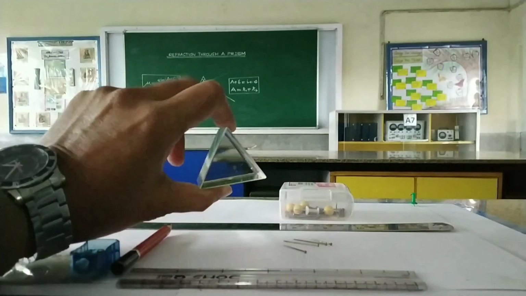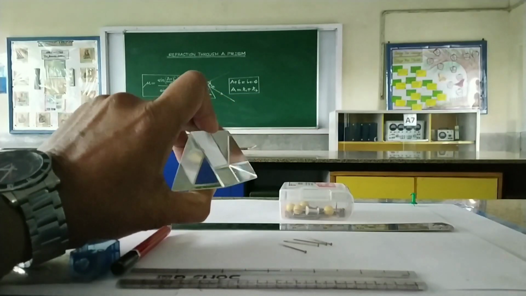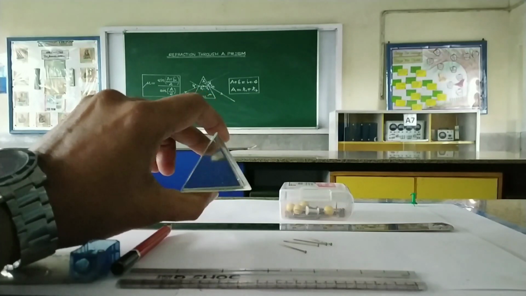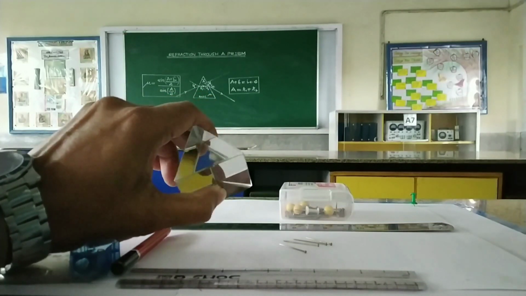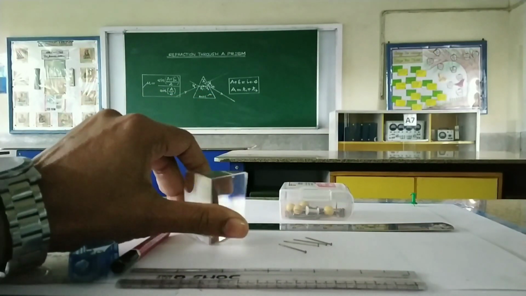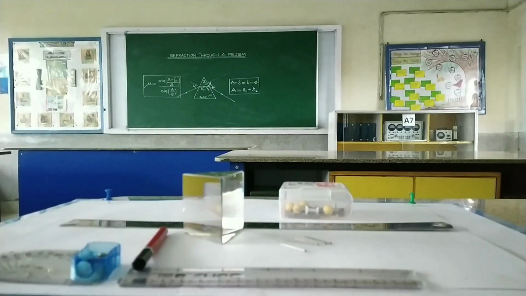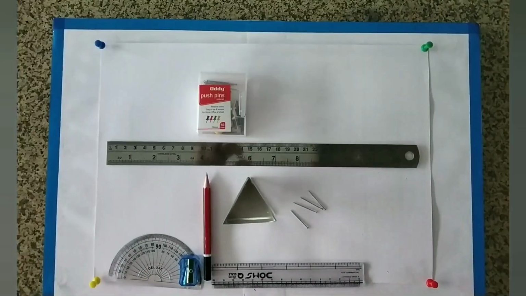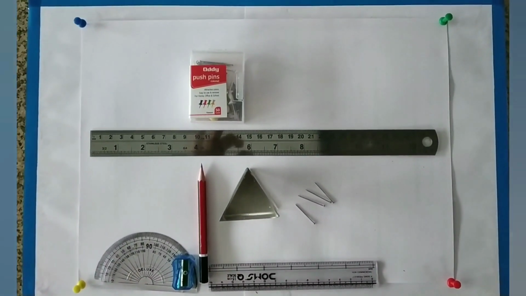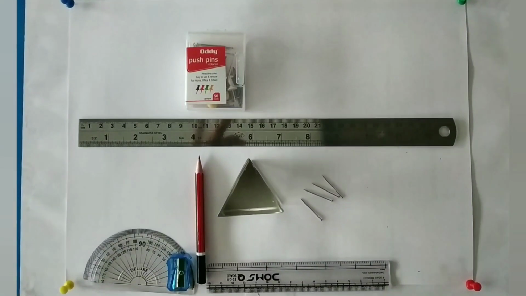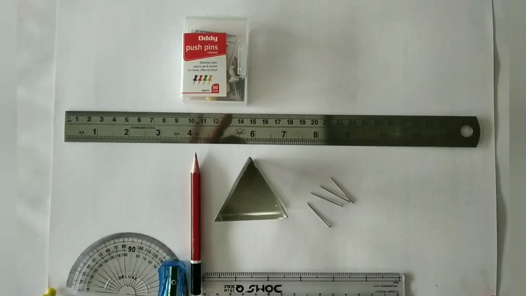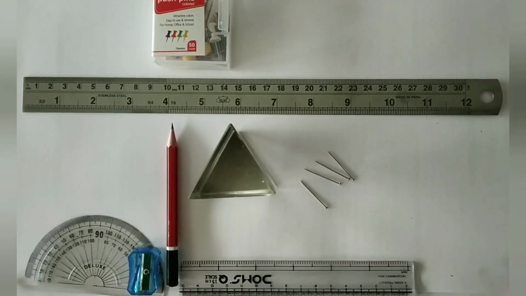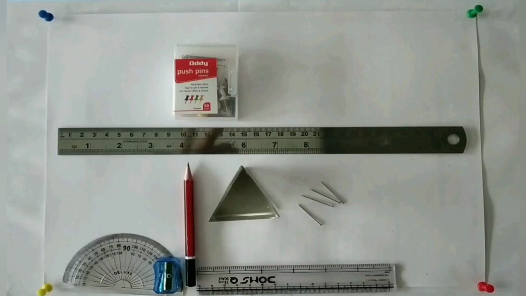A prism is actually a portion of transparent refracting medium that is bound by two plane surfaces which meet each other along a straight edge. The two plane surfaces are called refracting faces. And students, in order to perform this particular experiment, we will be requiring a glass prism, a drawing board, a sheet of paper, drawing pins or paper pins, a protractor and a scale.